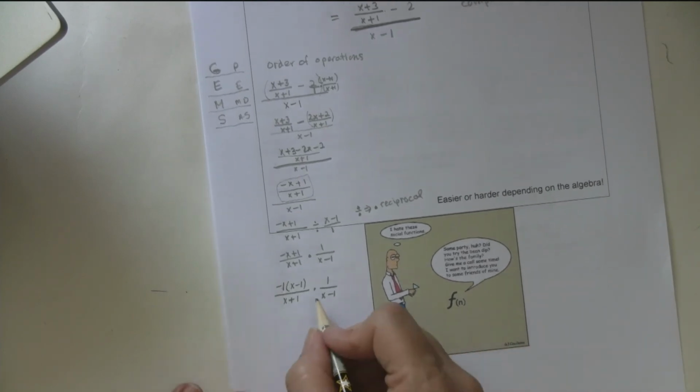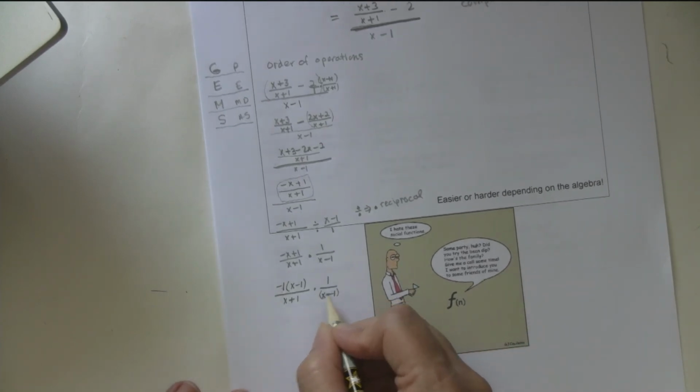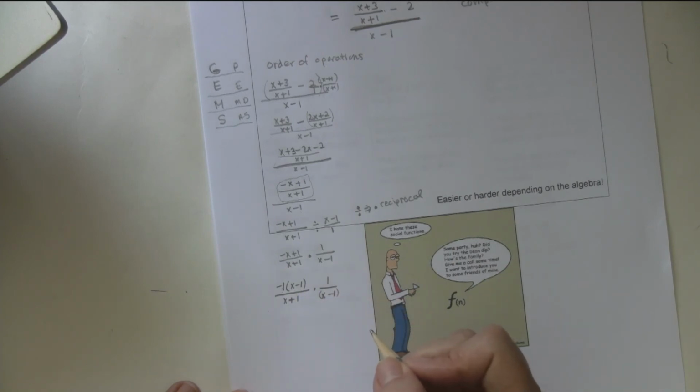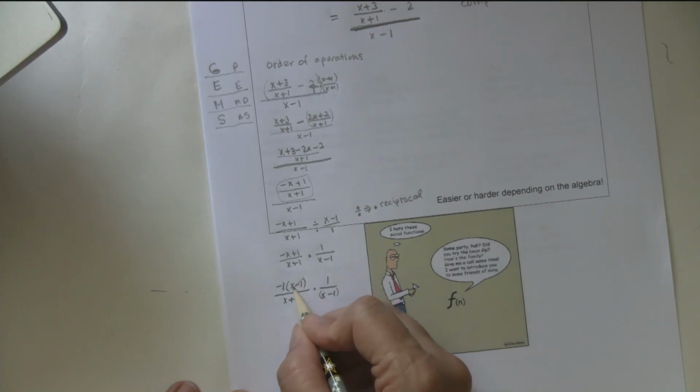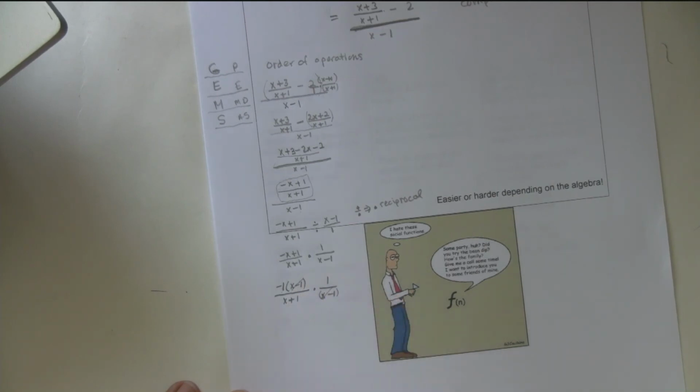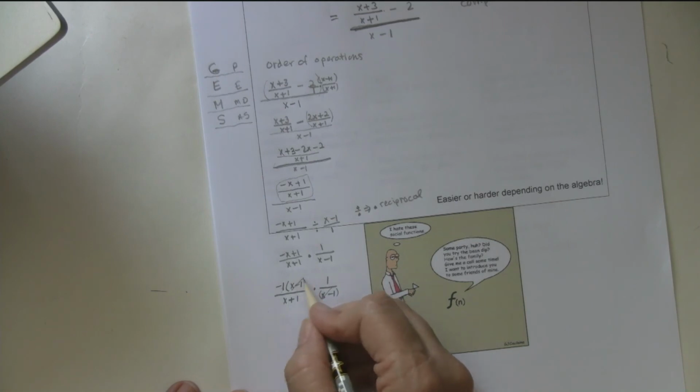And then do you notice what happens here? This and this are 1, right? If you divide them, x minus 1 divided by x minus 1, and by order of operations I'd be okay to divide that, I get 1.